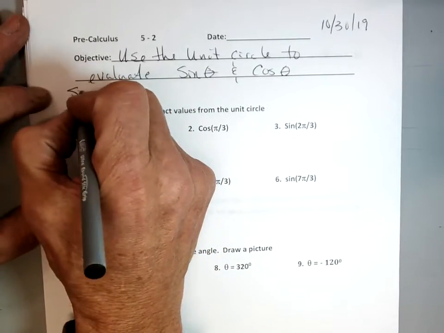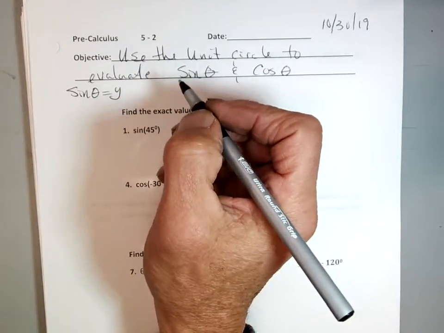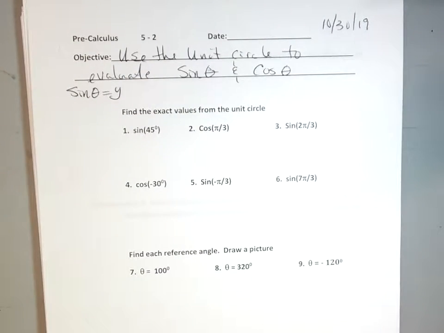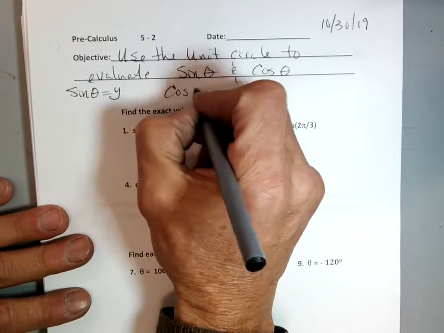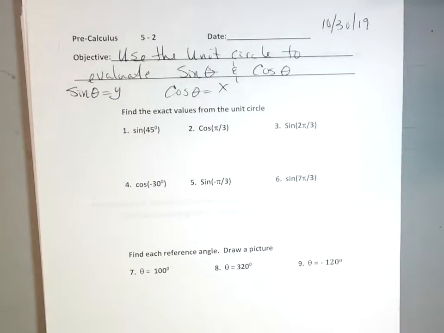We know that sine of any angle is always the y value on the unit circle. It's just the y value because it's y over r, but the radius is 1. It's y over r, opposite over hypotenuse, right? But since the hypotenuse is 1, it's just the y value. And we also need to remember that cosine of any angle is always equal to the x. It's the x over the r. It's the adjacent over the hypotenuse, but the hypotenuse is 1. The adjacent is the x value of the coordinate.